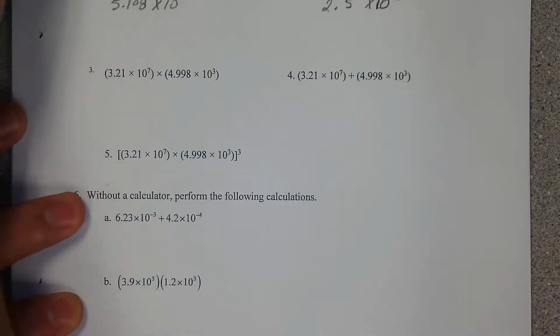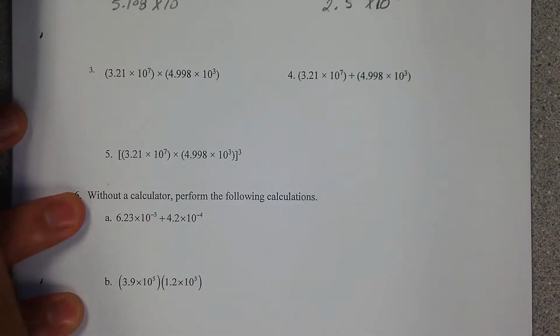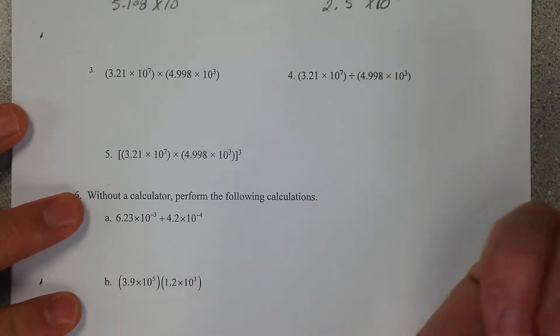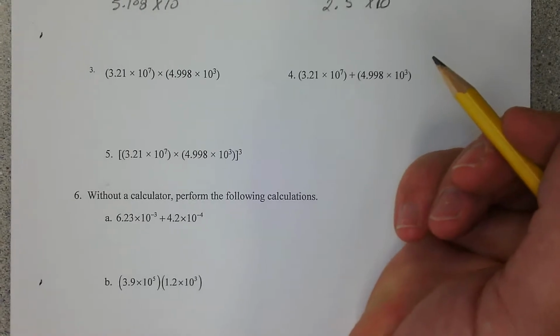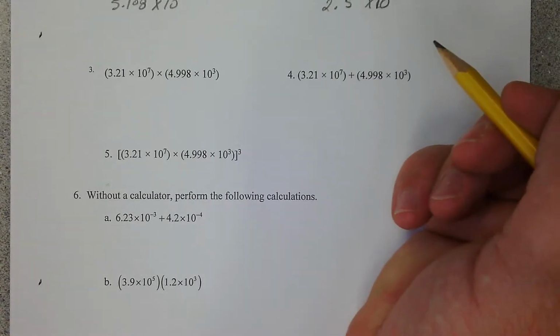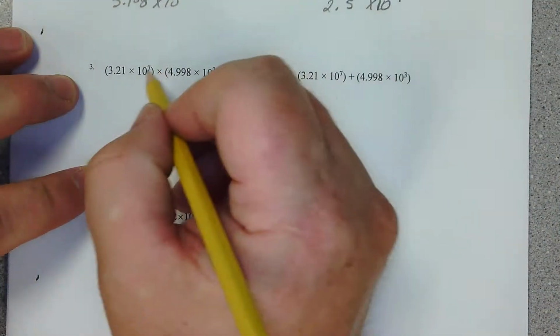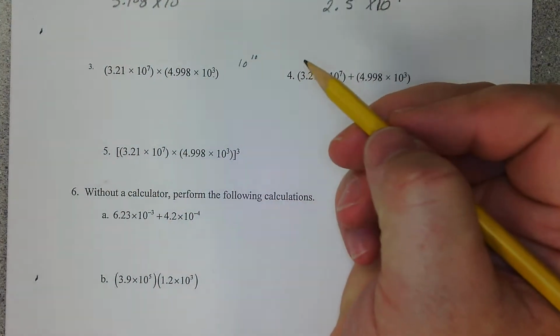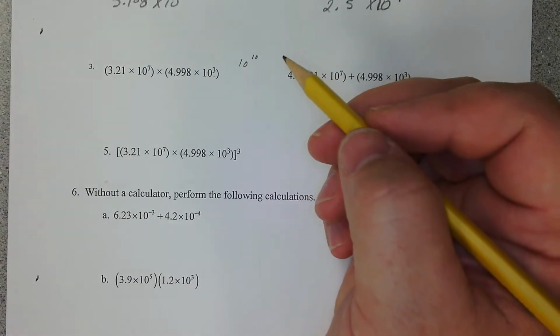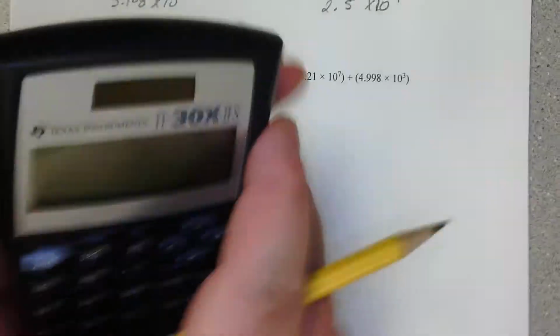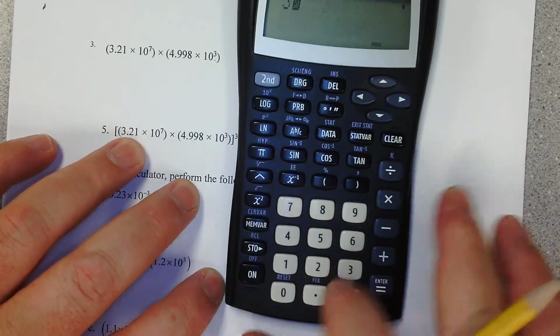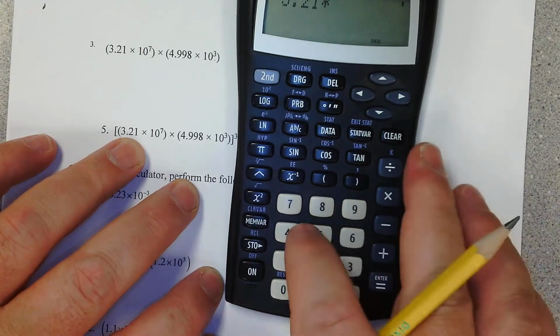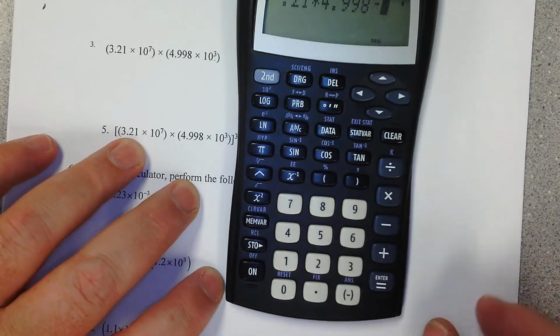Okay. Next up, Buttercup. Here's what we got to do. We need to multiply these two numbers together, right? And then we have to write our answer in scientific notation. So here's the first thing. When I multiply 10 to the third times 10 to the seventh, that's 10 to the 10th, right? And when I multiply these two numbers right here, 3.21 times 4.998, oops.